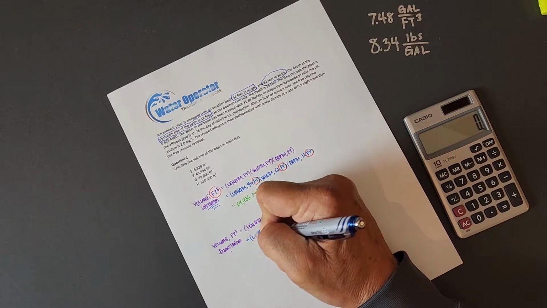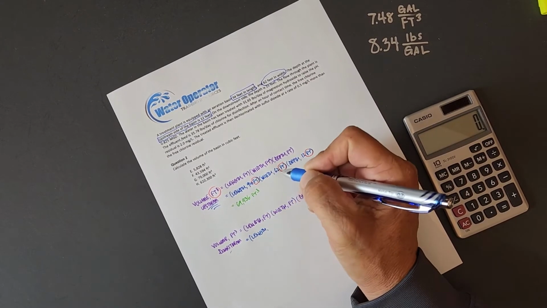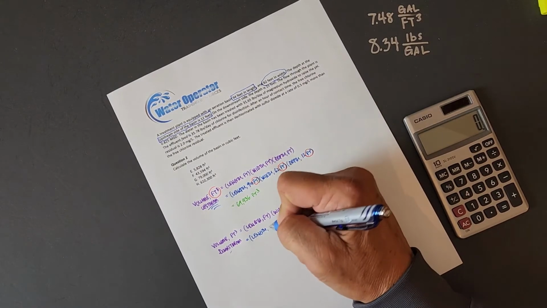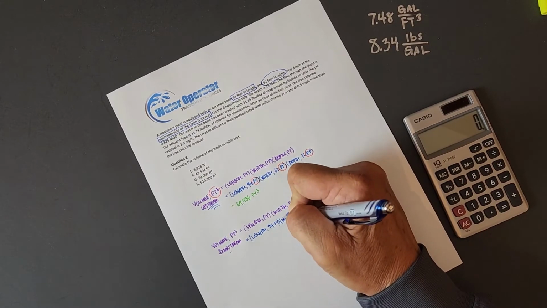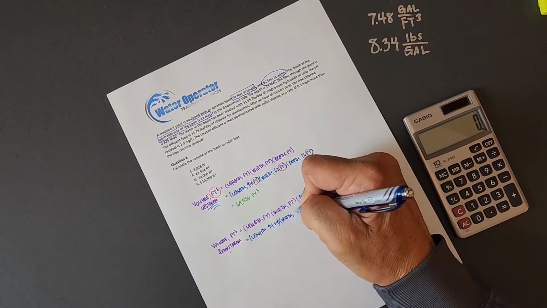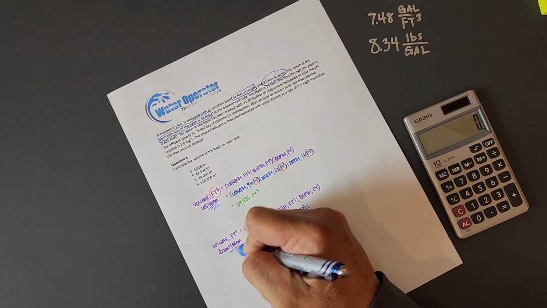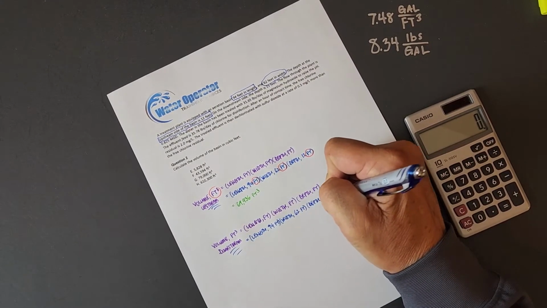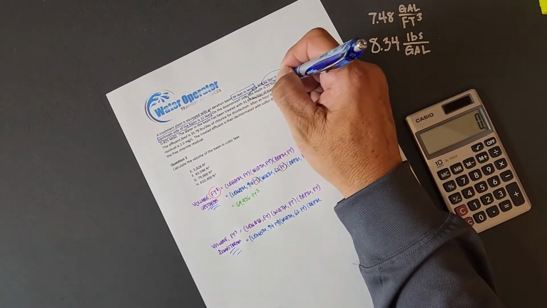So let's add in the information we need. Now we know that its length is 94 feet. The width, excuse me, 62 feet. And the depth on the downstream side is 15 feet.